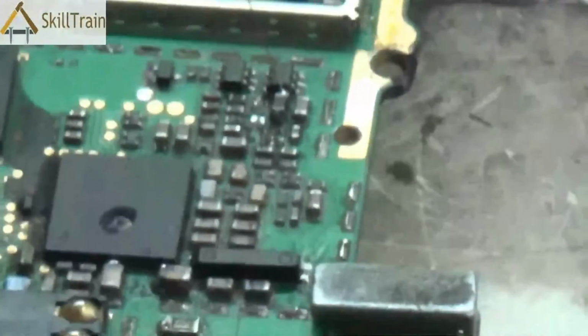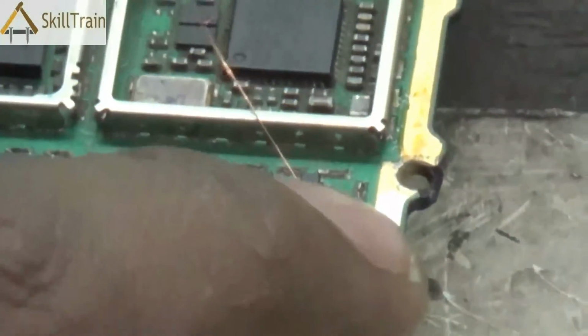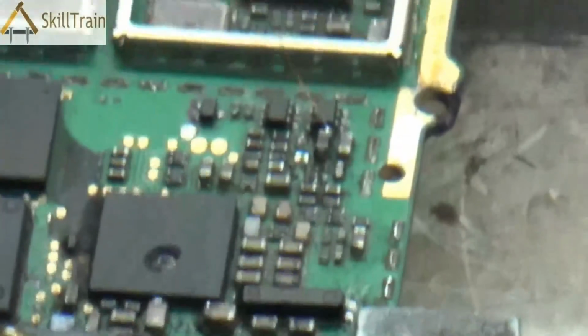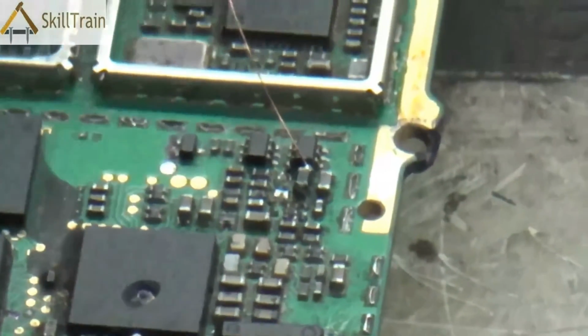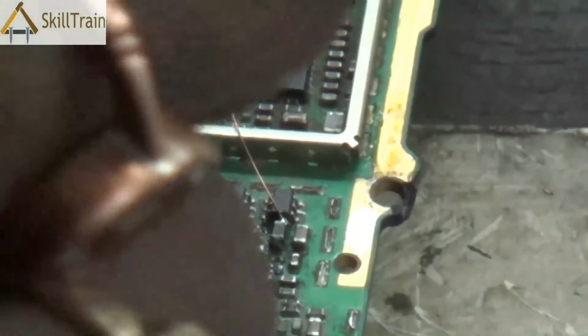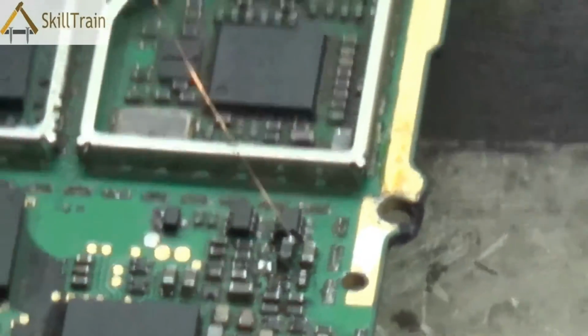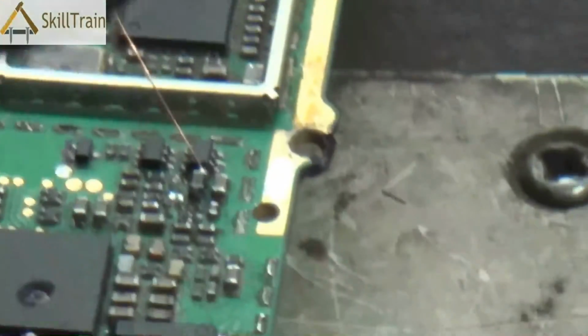Now, we have soldered it on the resistor right next to the ringer IC. We placed it here. So, this has been soldered onto the ringer IC component, and then the other end needs to be soldered onto the ringer tip which is on top of the mobile phone.